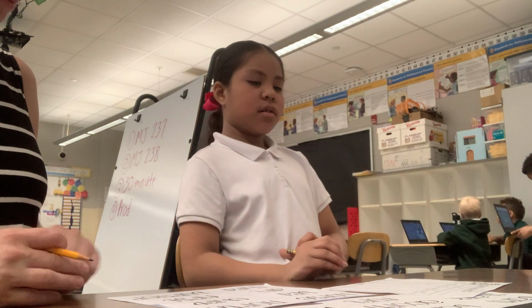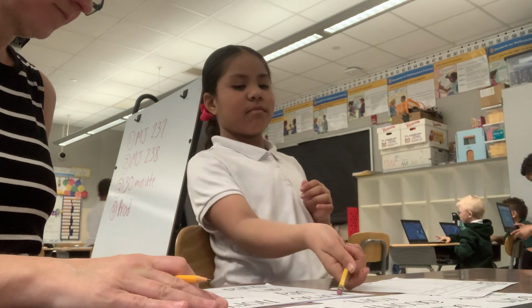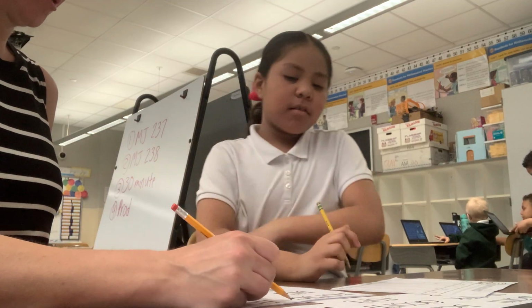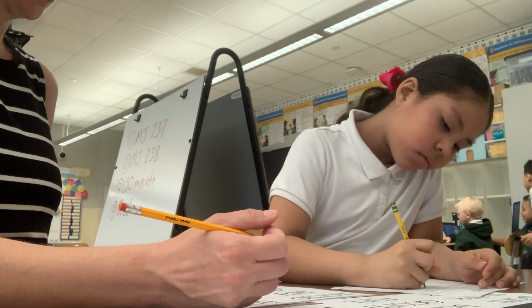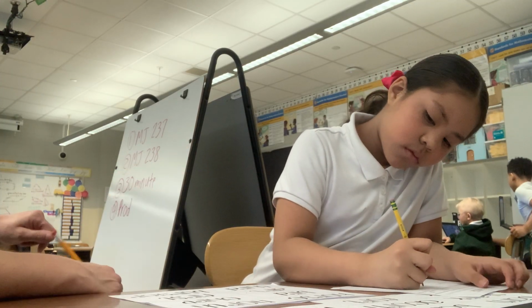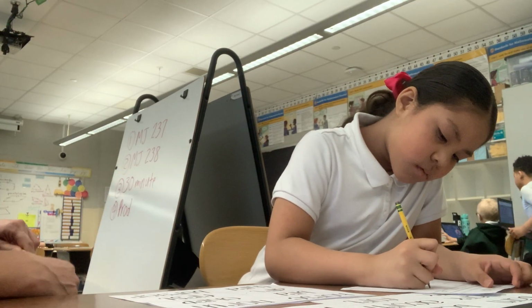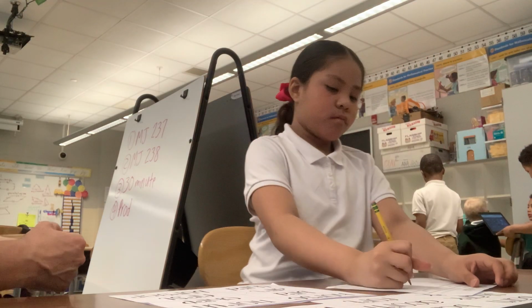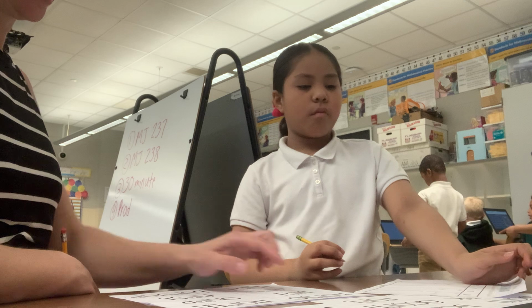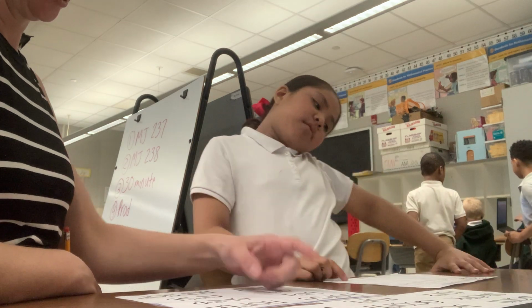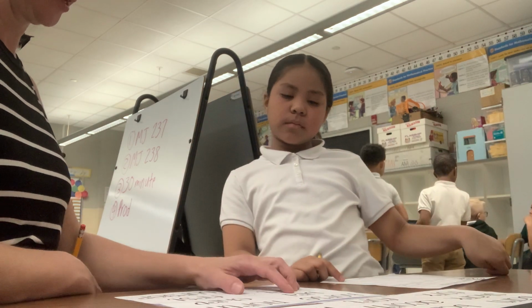Point at one. Go ahead, say it out loud. Horse. Okay? So it goes under the or. Horse. Good. And it's in the middle. Good. How about this one?